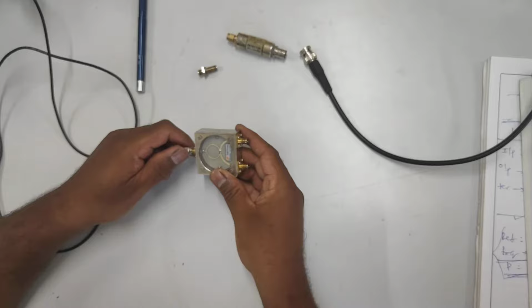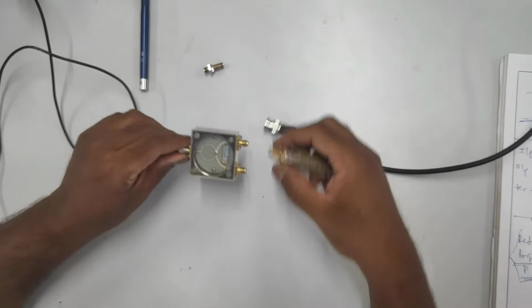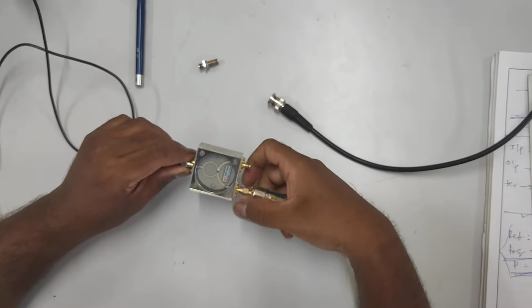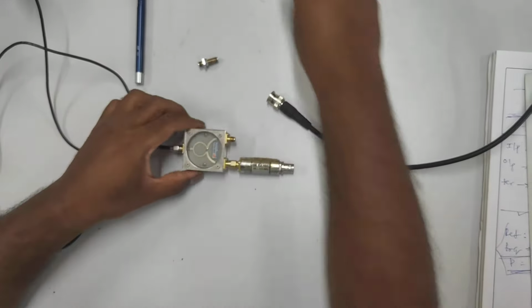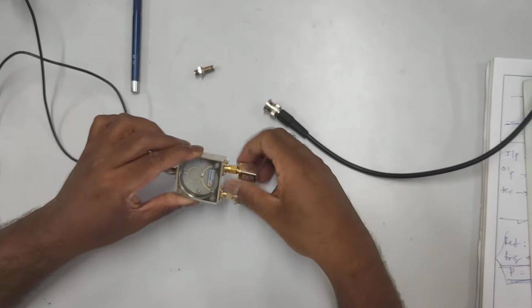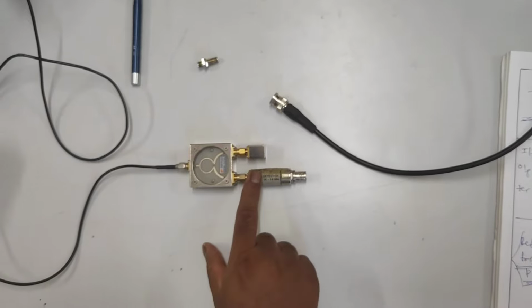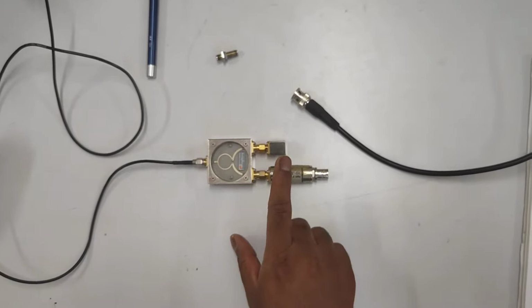Now I will insert the power divider. Input I am giving to port 1, taking output across port 2, and terminating port 3 with this 50 ohm load. See, input I have connected to port 1, where I need to check the output.